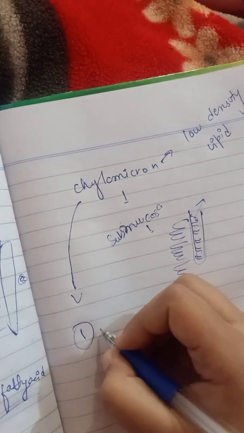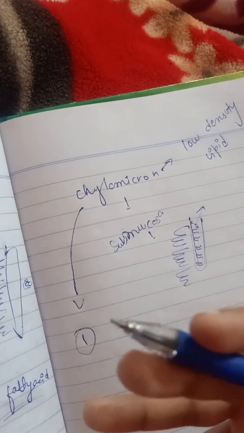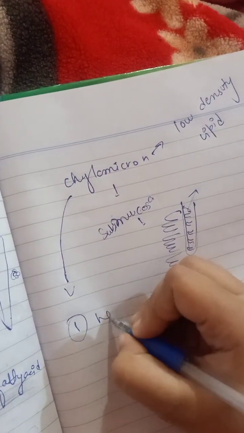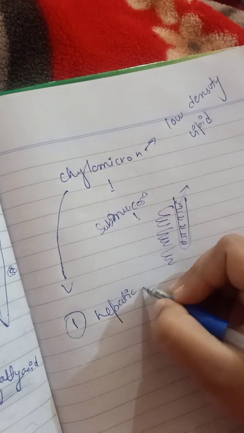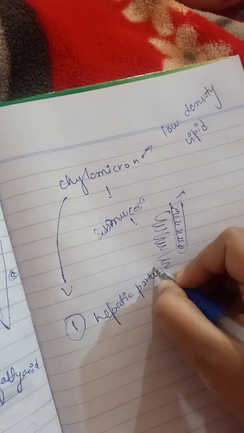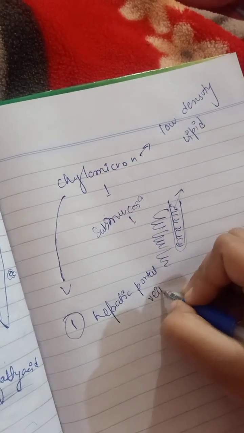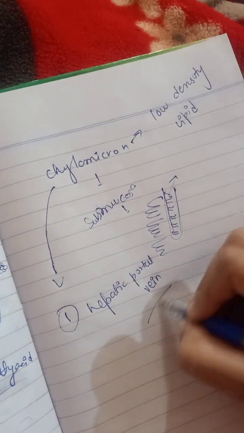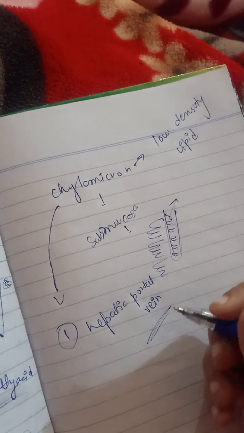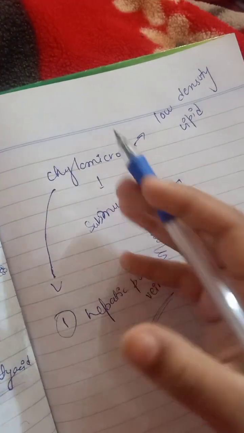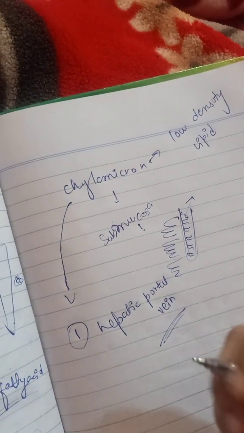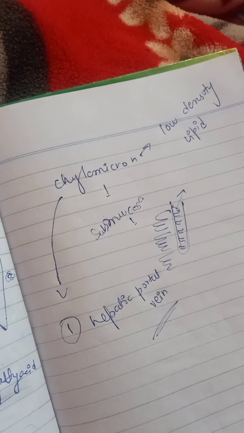The first one is the hepatic portal vein, which is coming from the liver. Through that, the chylomicron will get attached, and after that it will move into the liver for storage or modification.